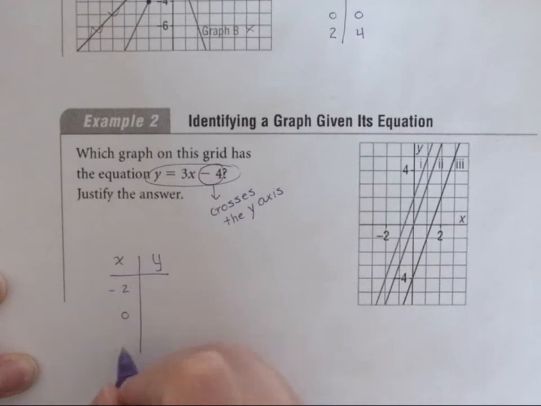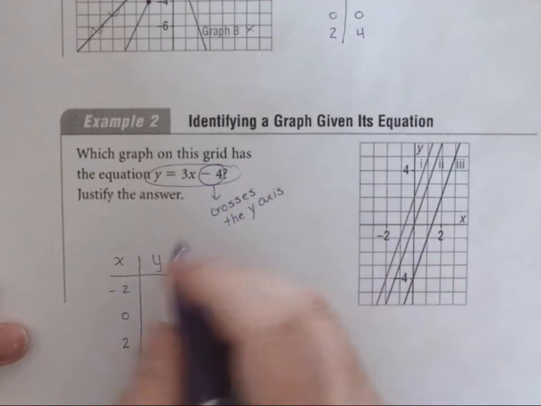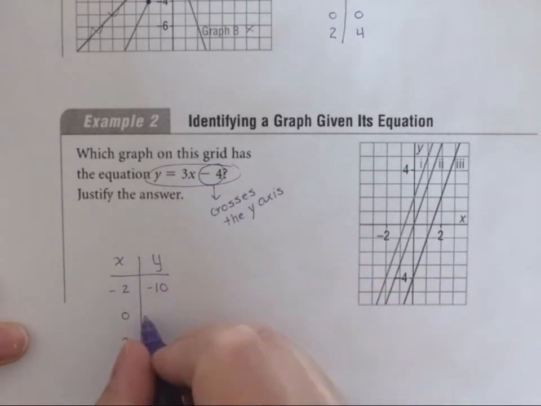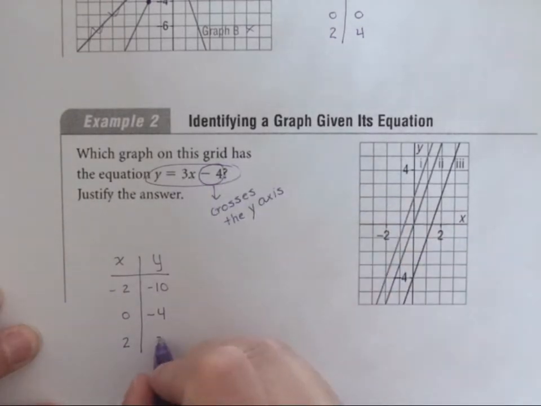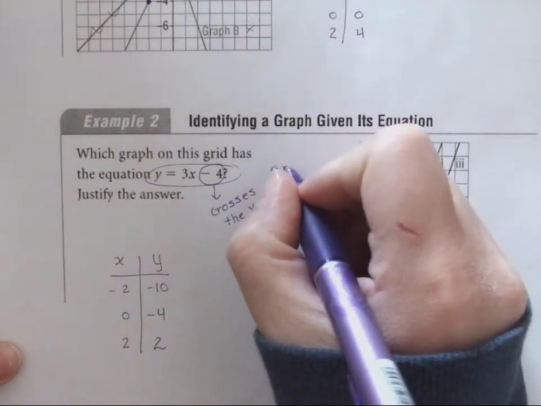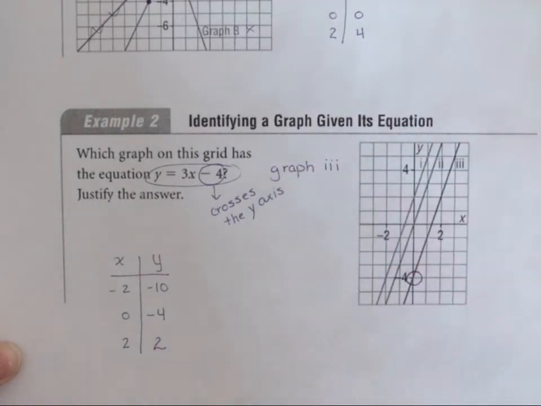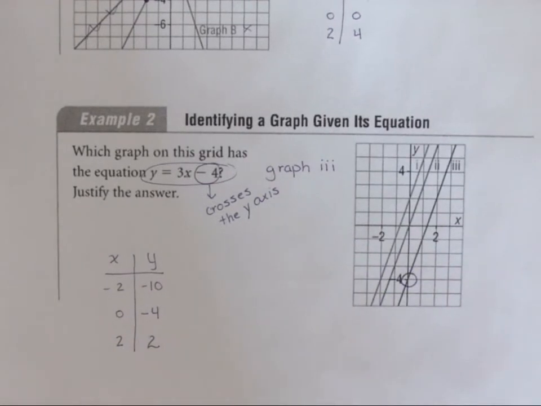So I'm going to pick -2, 0, and 2. So again, I'm going to do this in my head. So 3 times -2 is -6. -6 minus 4 is -10. 3 times 0 is 0. Minus 4 is a -4. And if I put a 2 in here, this would be 3 times 2, which is 6. 6 minus 4 is 2. All right. So I predicted that this is going to be graph 3 because of this point here, because this is the only graph that crosses at -4. Now, if there was another graph that also crossed at -4, I would actually have to do my table of values anyway.